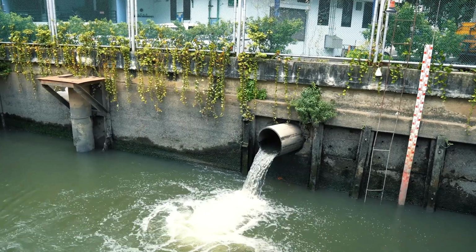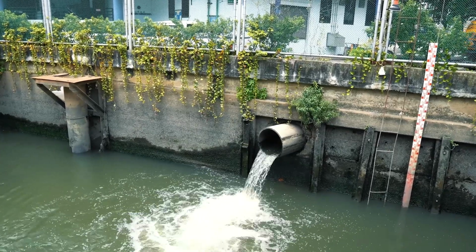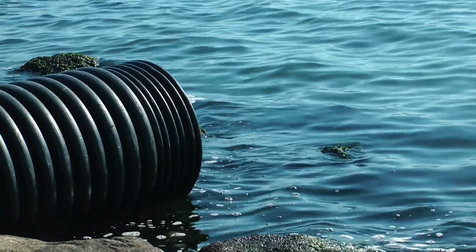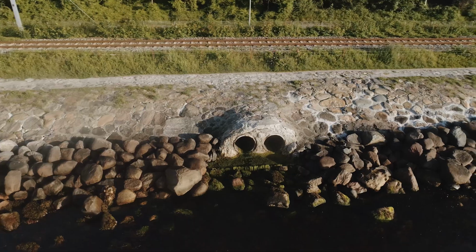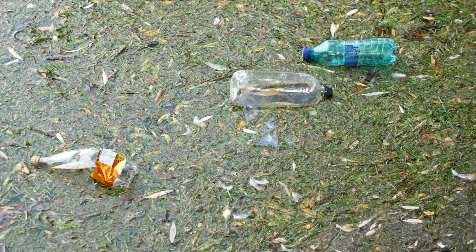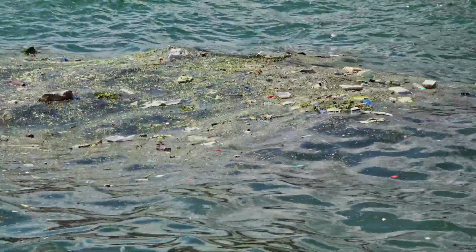Stormwater runoff can also pick up excess nutrients and chemicals like herbicides, fertilizers, and even pet waste and dump it right into streams and rivers. And finally, just the physical trash. Anything that gets thrown on the ground will eventually make its way to a water source.